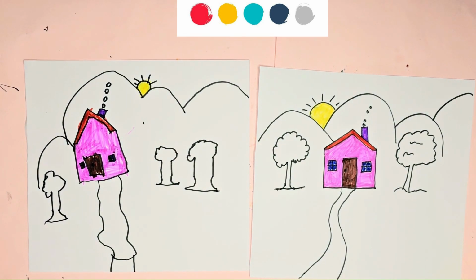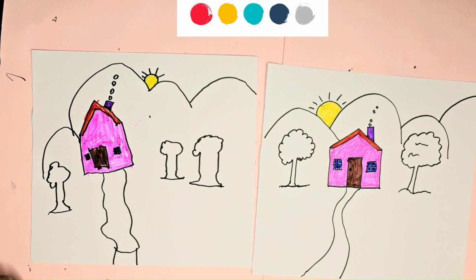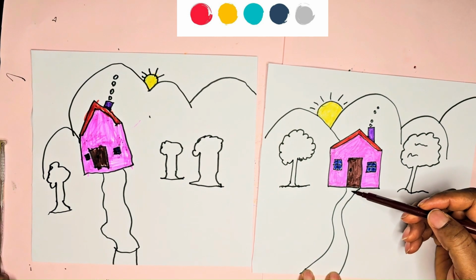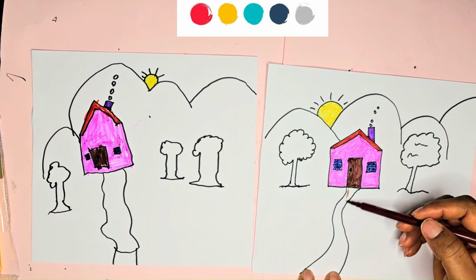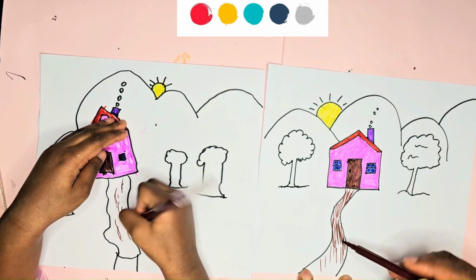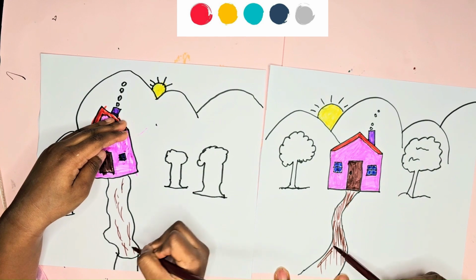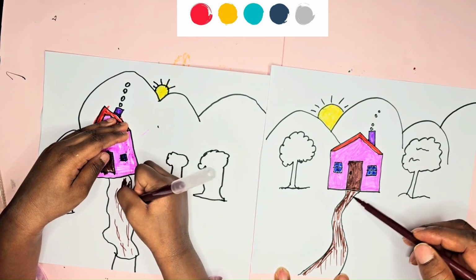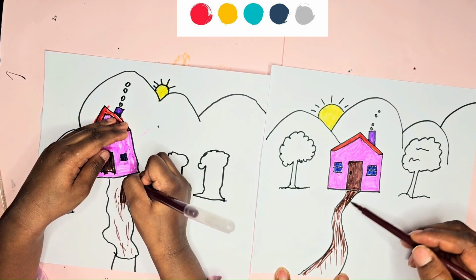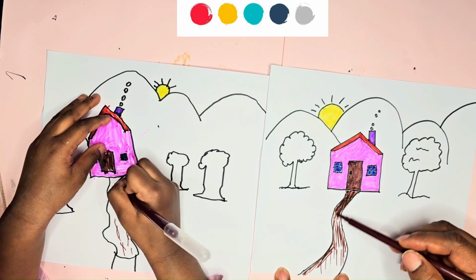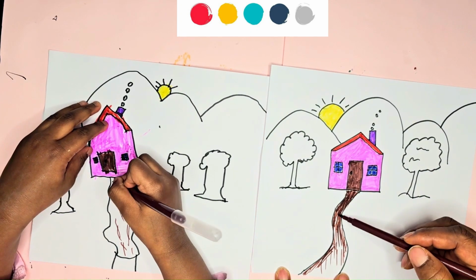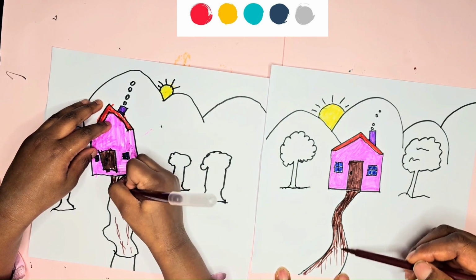Alright, so we need to use the brown also to make this pathway. It's going to take a long time. Okay, it's okay. You can color it. It's a pathway where people walk to the house and also from the house.